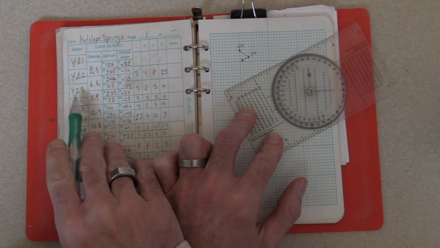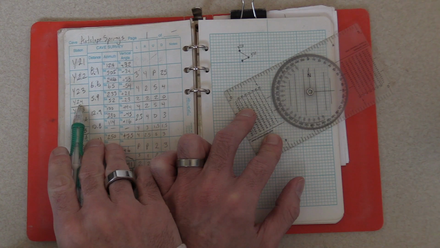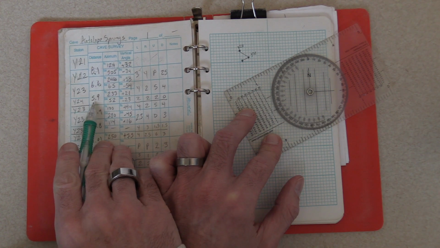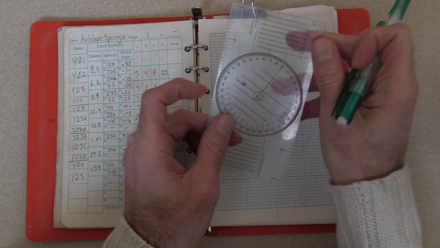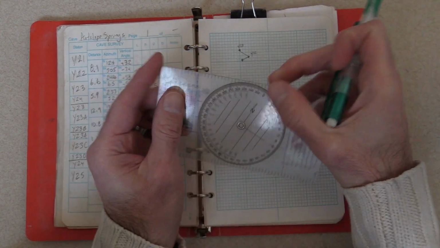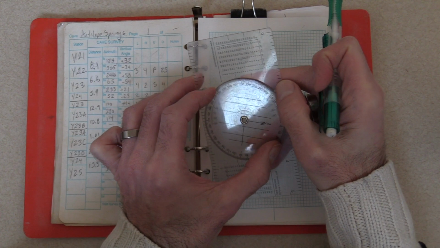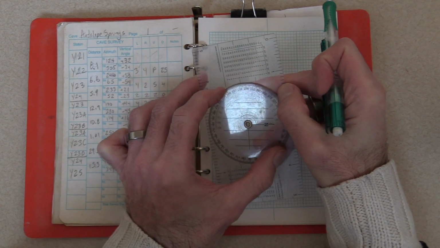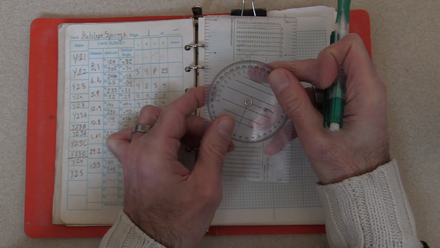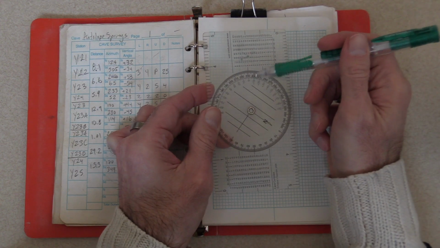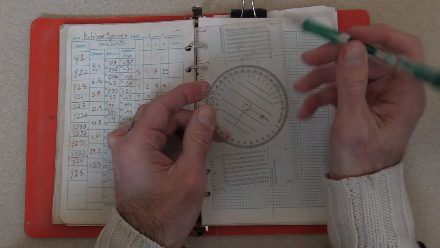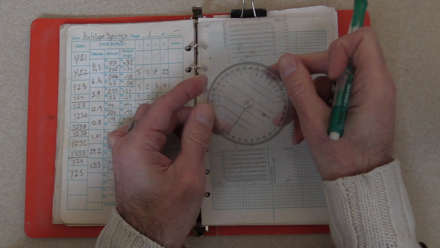And then we've got Y23 to Y24 is 5.9 feet at 233 degrees. So I'm going to come back up here and over here, let's take that to 233. So adjust our angle or our wheel so it's on 233-ish.